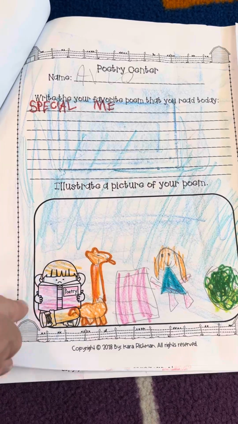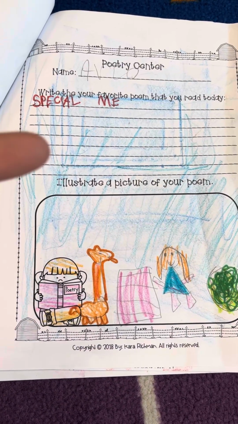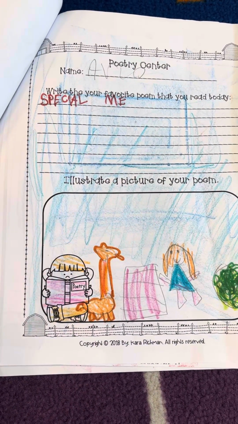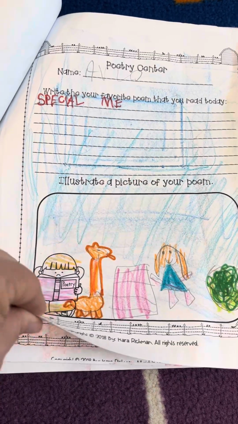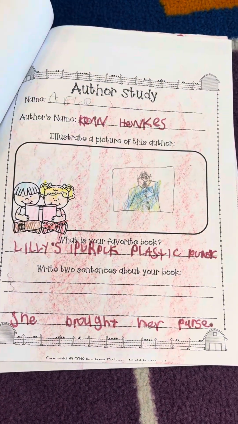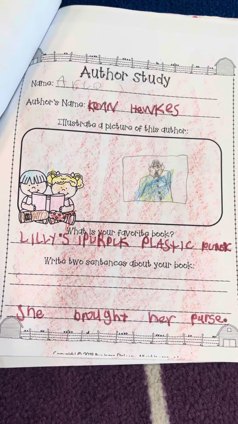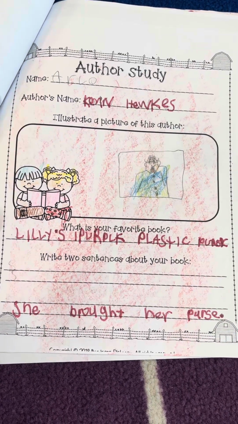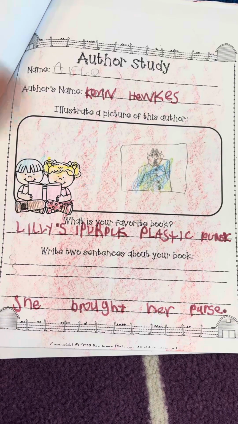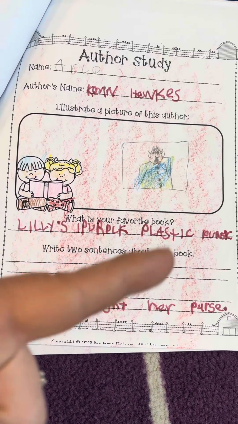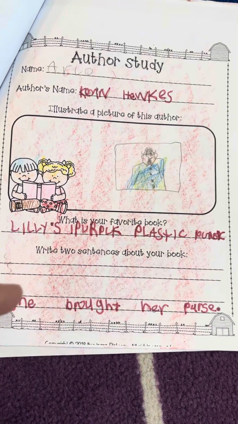This is poetry, so they pick out a special poem in the Poetry Center. I have tons of poems they can choose from. They write the title, and they can write the poem, and then they illustrate a picture to go with the poem. This is author study. So our author for September was Kevin Henkes. And so they illustrate his picture, because I have a picture of him on the board.